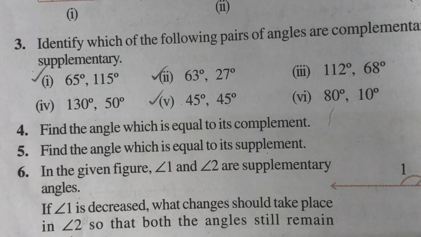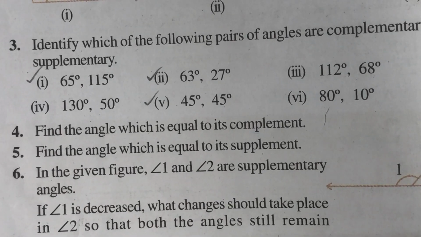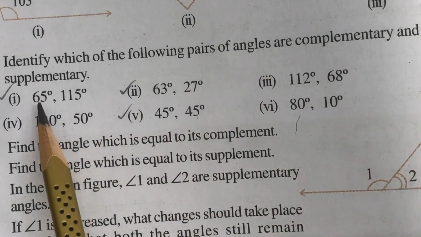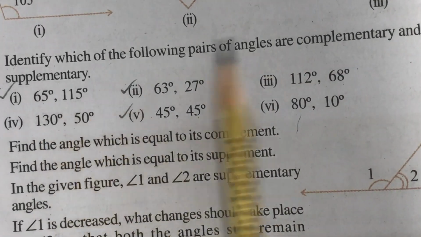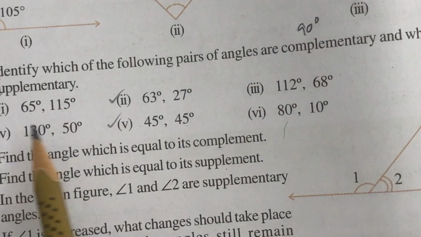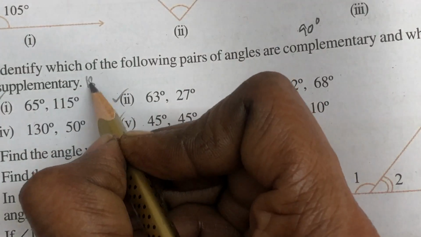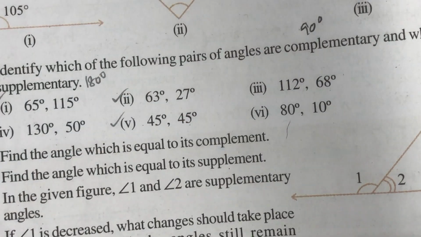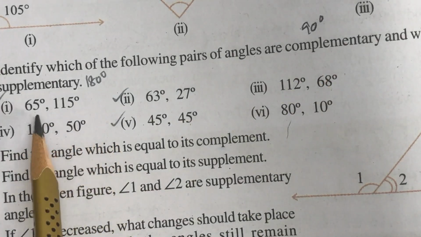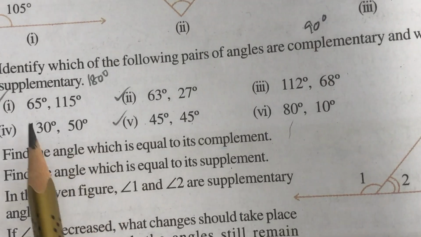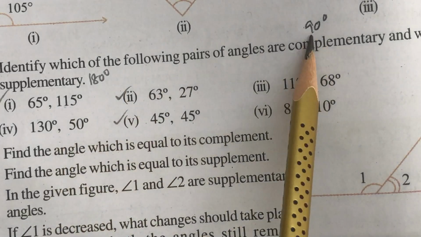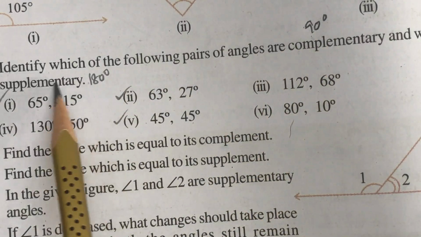Third question. Identify which of the following pairs of angles are complementary and which are supplementary. See, complementary means if we add the pair, it should give 90 degree. 90 degree means it is complementary. If the addition of the pair gives you 180 degree, it is supplementary. Always keep it in mind. Complementary 90 degree, supplementary 180 degree. That means addition of the pair. Pair means two angles. So just add the pairs. If it gives you 90 degree, mark it as complementary. If it gives you 180 degree, mark it as supplementary.